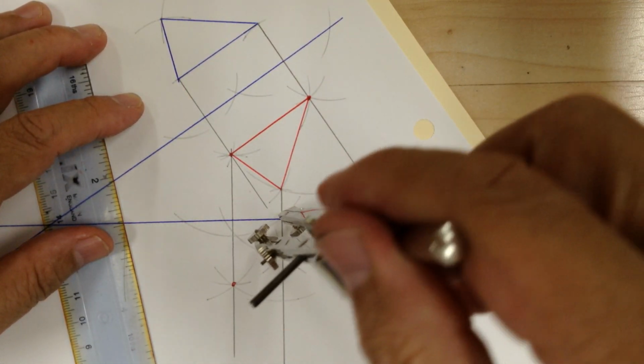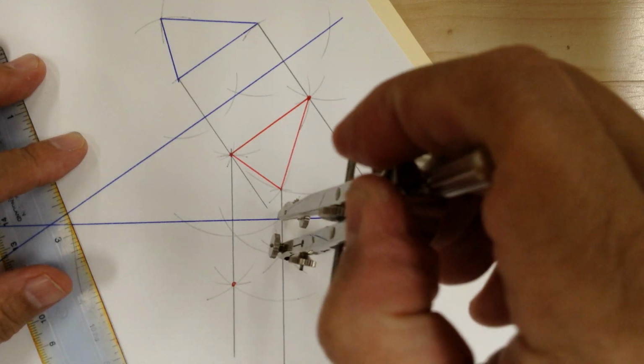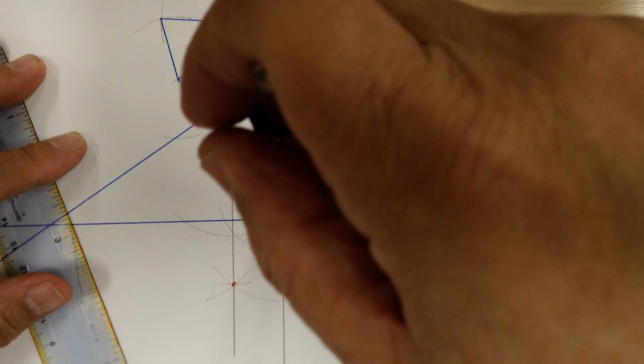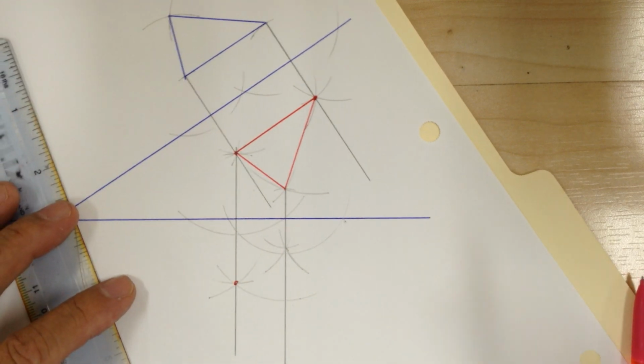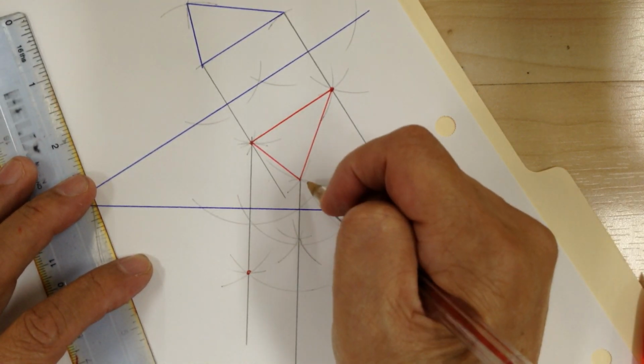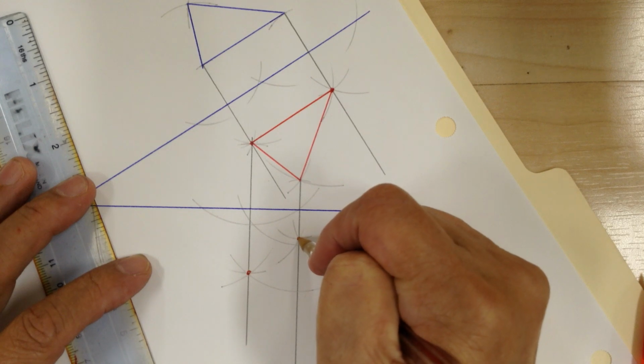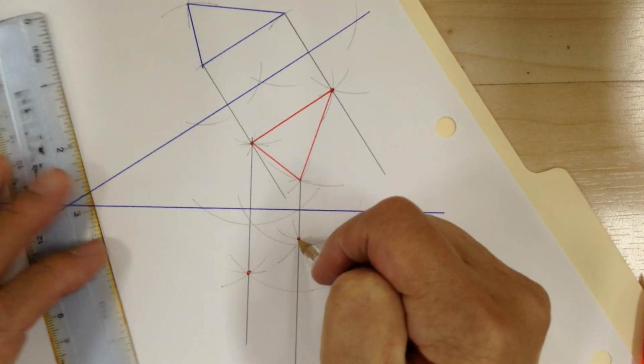Copy the distance over. The disadvantage of when the radius is so small is it's kind of hard to do, so just be aware of that. Again, mark that spot, then go and connect that.